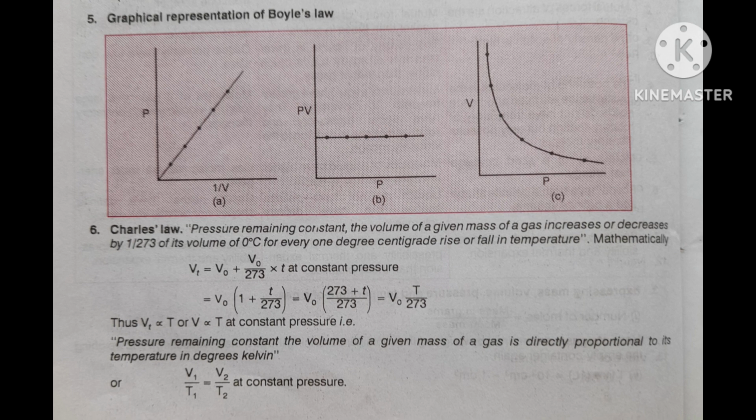Meaning the given mass of gas at 0 degree has some volume, and that volume will increase or decrease by 1 upon 273 of its volume at 0 degree centigrade for every 1 degree centigrade rise or fall in temperature.